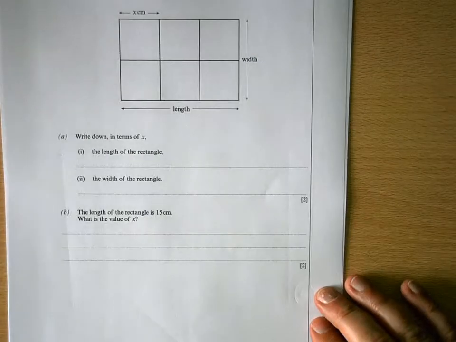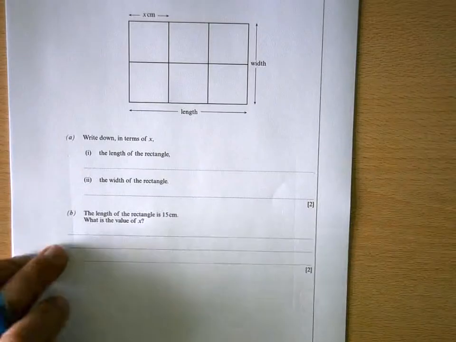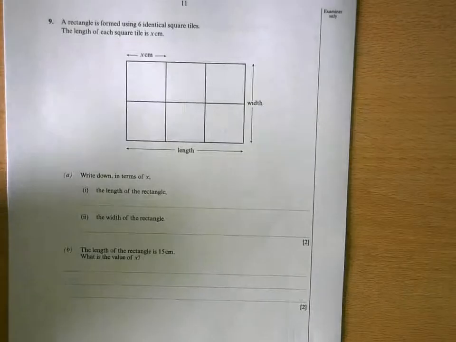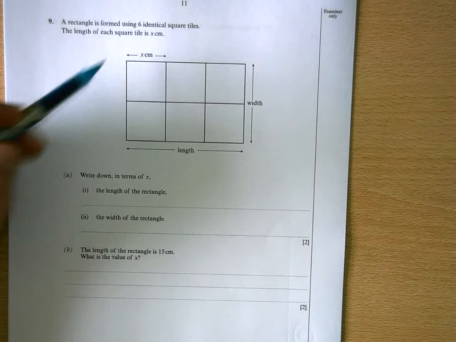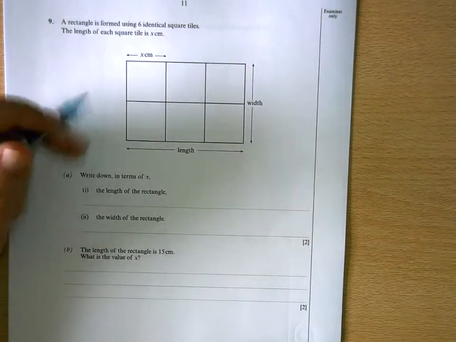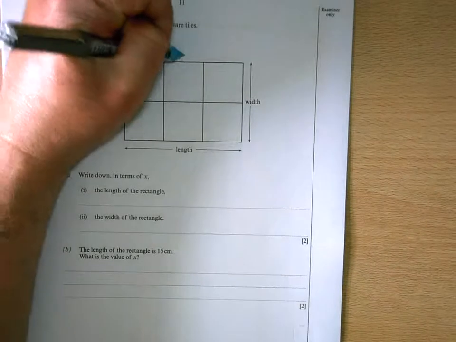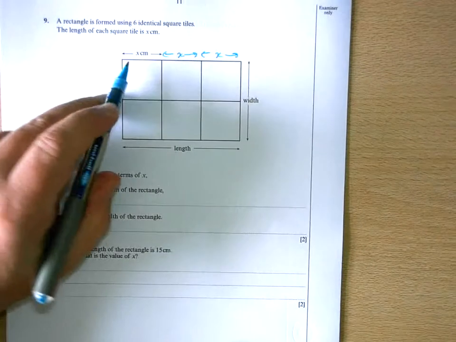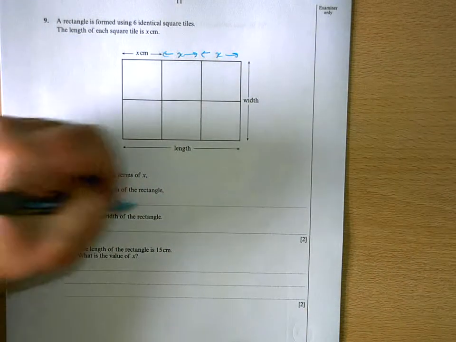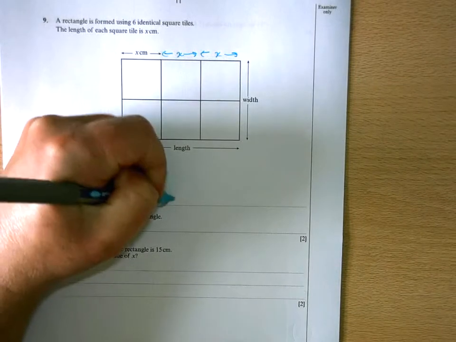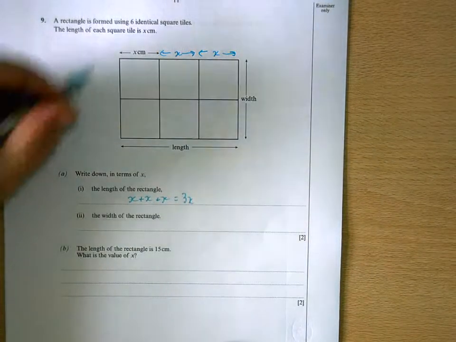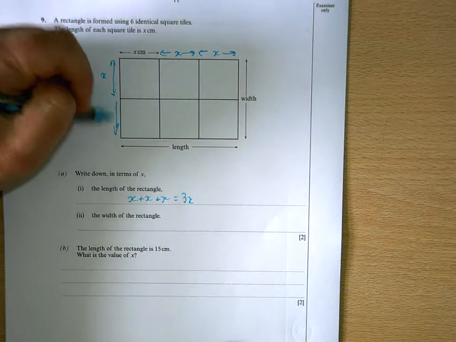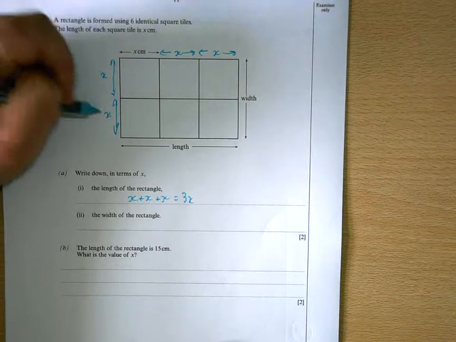And that should now bring us into the E grade ranks. Question 9. Right, we've got an algebra question here. A rectangle is formed using 6 identical square tiles. The length of each square tile is x centimeters. So the length of the rectangle will be, well, that will be a distance of x, that will be a distance of x, and that will be a distance of x. So in total, we've got x plus x plus x, or 3x. The width, well, because it's square, that means that that's x and that's x too.